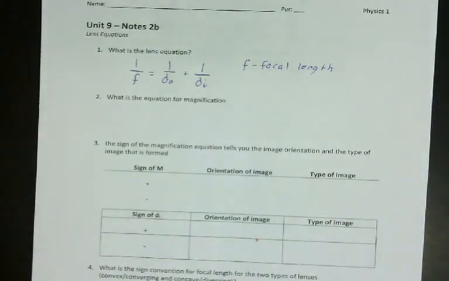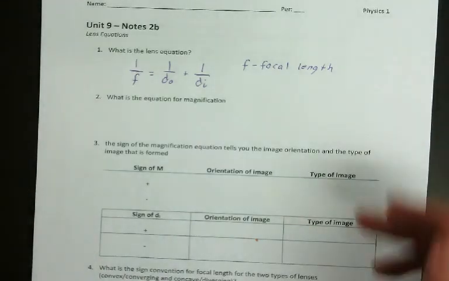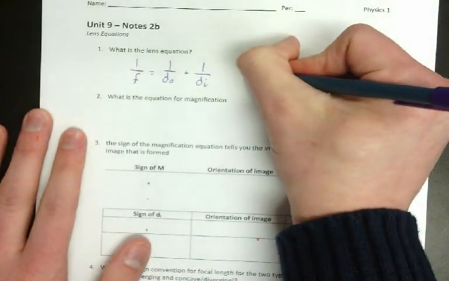Now I know focal length is something we haven't talked about yet, but it is something we've talked about. It's the length of the focal point. What? Yeah. So focal length is just how far away the focal point is. Okay? So that's focal length.